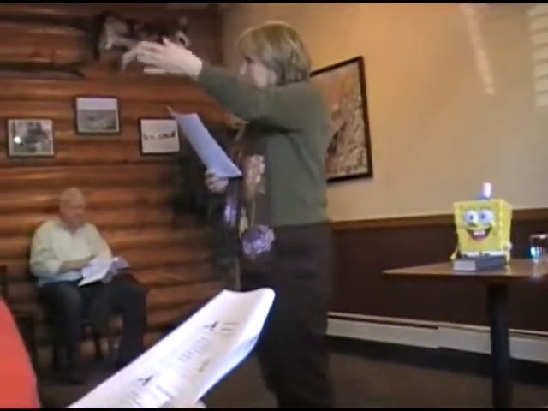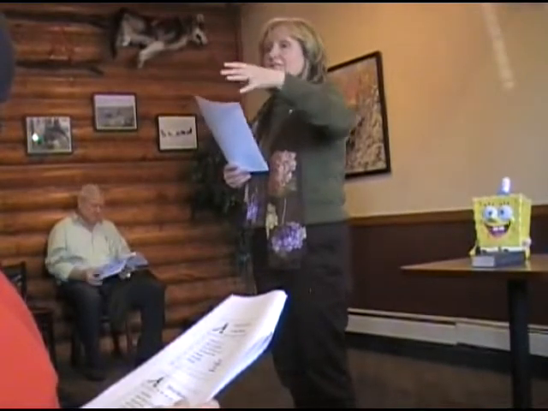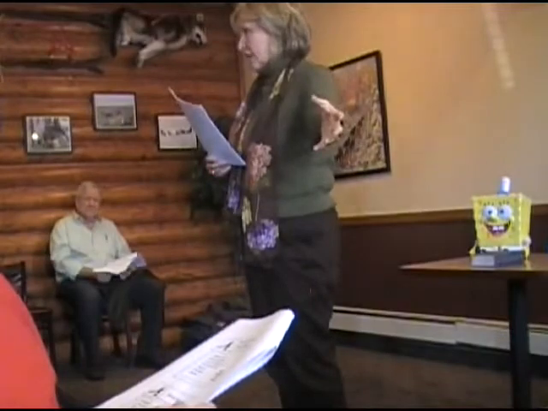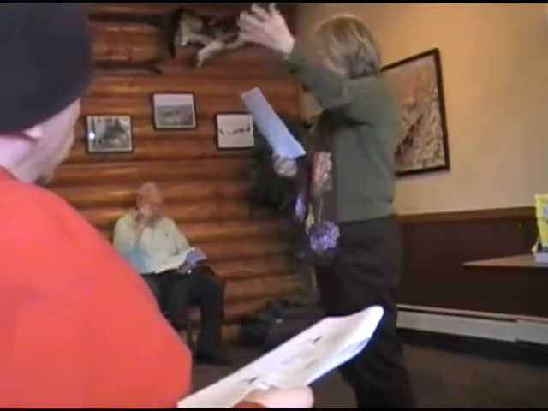So, lay on the table is a temporary motion. Take from the table is how you get it off. You just go up there and say, I move to take this issue from the table. Postpone is where you want to put something off for a specific period of time. It's better to postpone to a date certain. So postpone to the next convention, or postpone till some specific time.